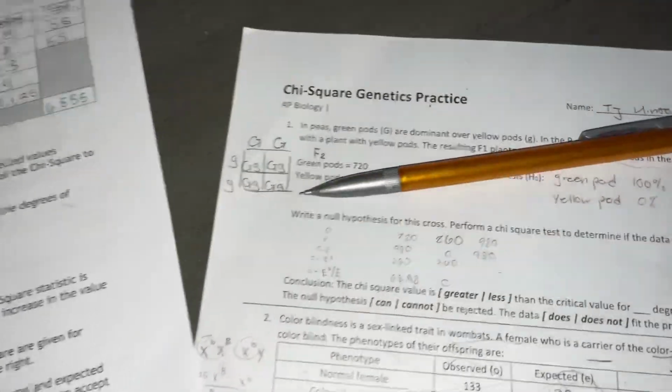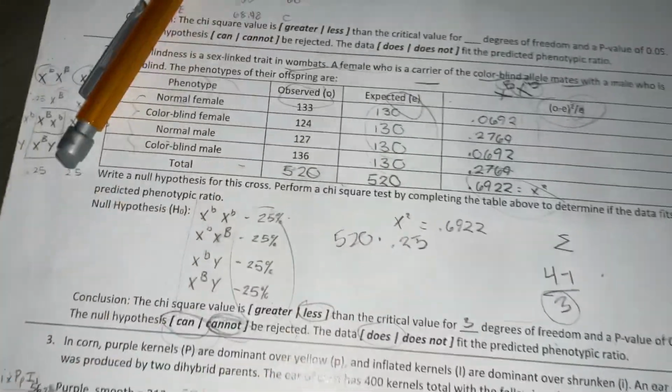You just speed-ran it. You speed-ran chi-square genetics practice. I hope it made sense.